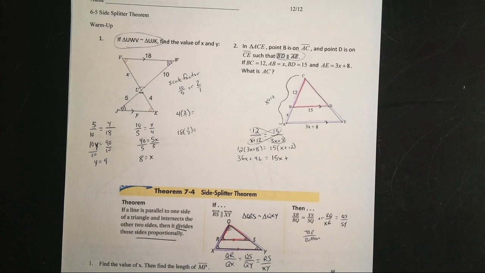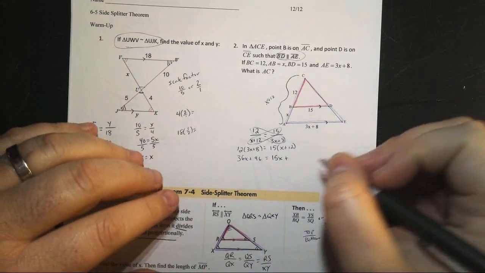Then we do the same thing on the other side, 15x plus, and then we get 180 here.